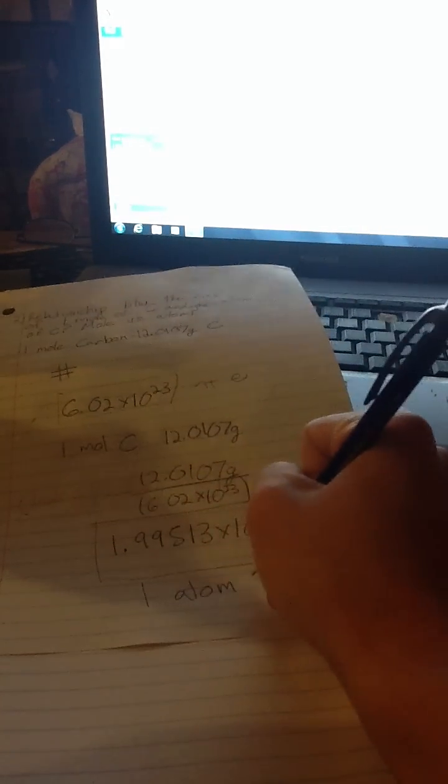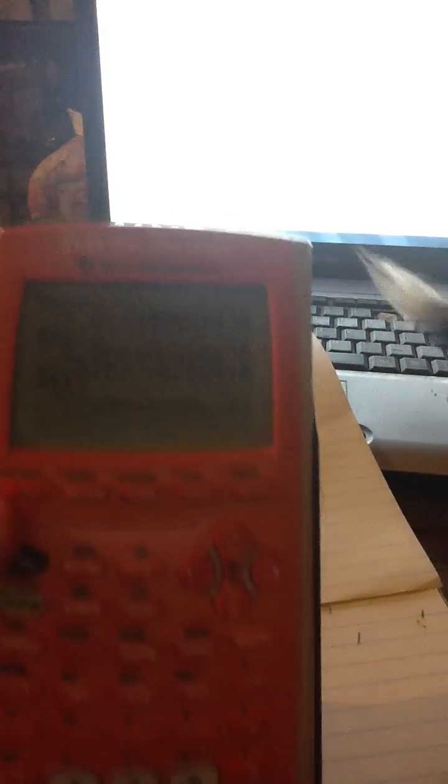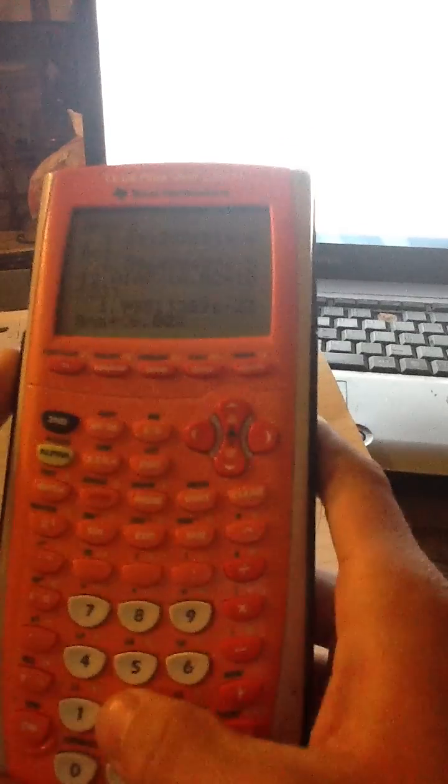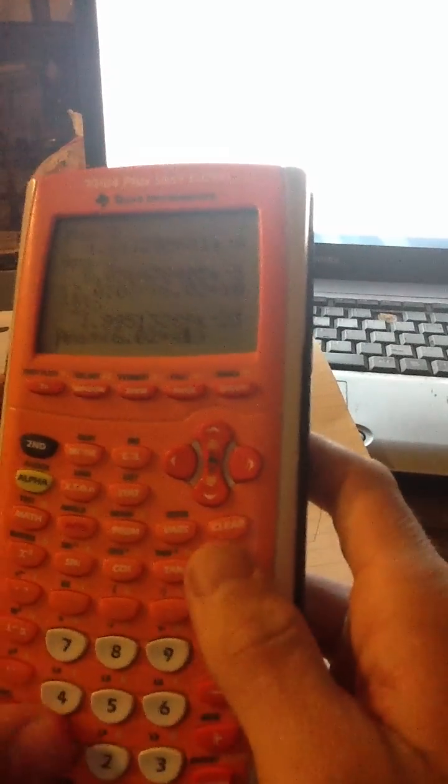atom of carbon. And if you want to check your work, you can just multiply that answer saved in your calculator, because if you just write it out like that, you're rounding, because there's a whole string of numbers after the 3. So you just multiply that by 6.02 times 10 to the 23rd, and you get the original mass of 1 mole of carbon.